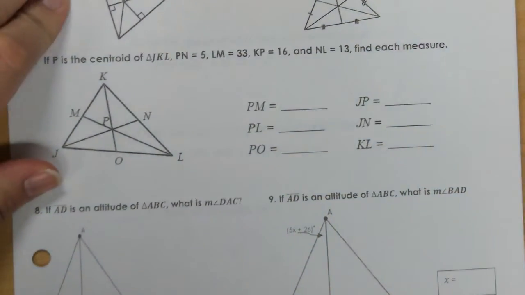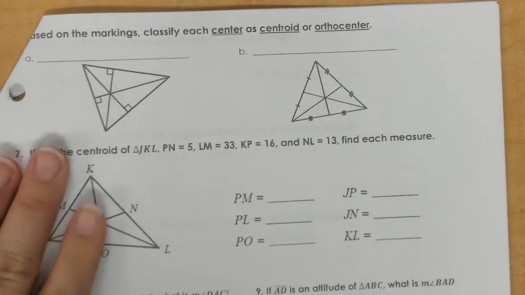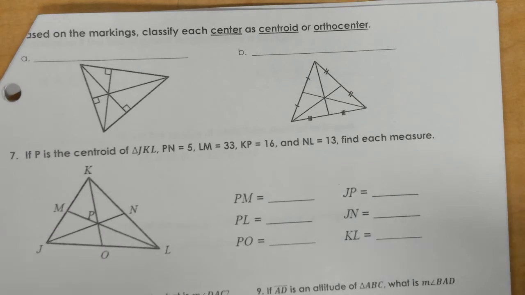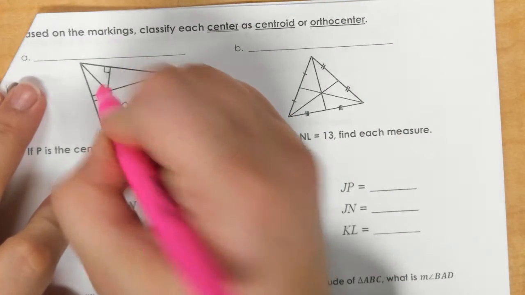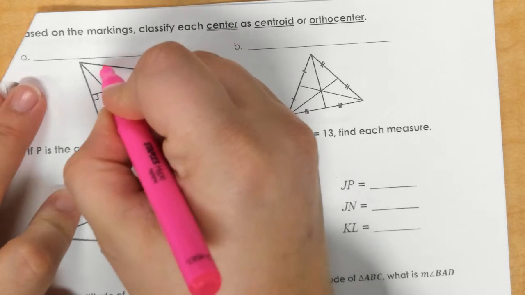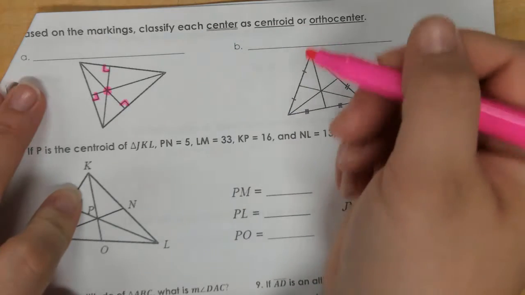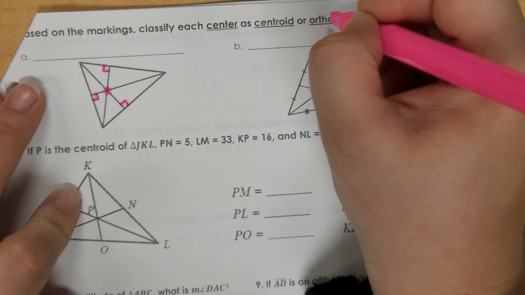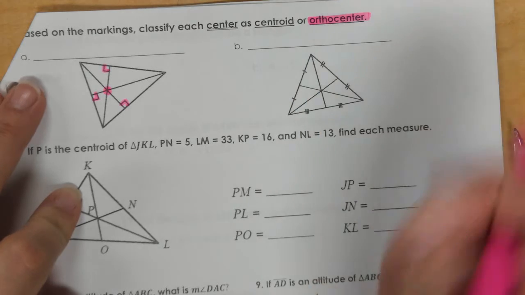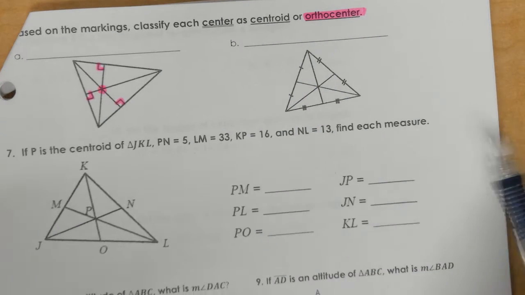Alright, on number 6a and b, I want to know which one is a centroid and which one is an orthocenter. So if I look here at the center, I have these right angles. Right angles means they're altitudes, which is the orthocenter. All the altitudes come together to make the orthocenter.